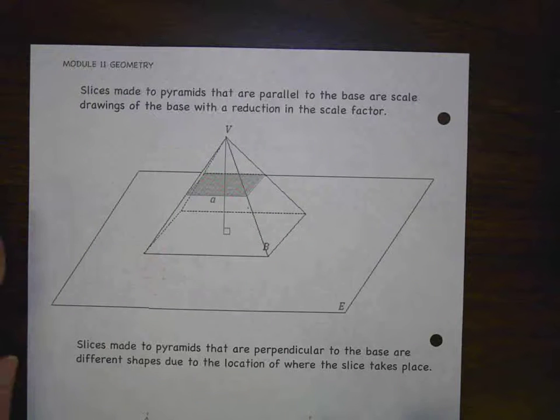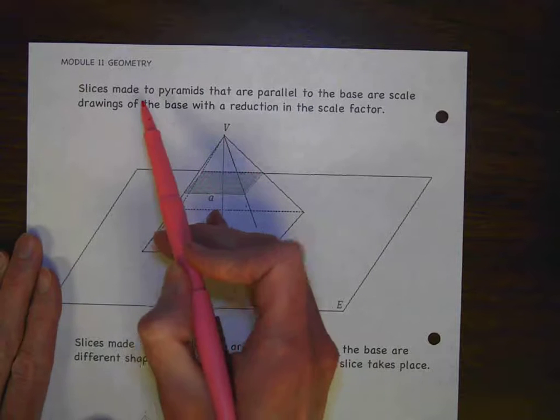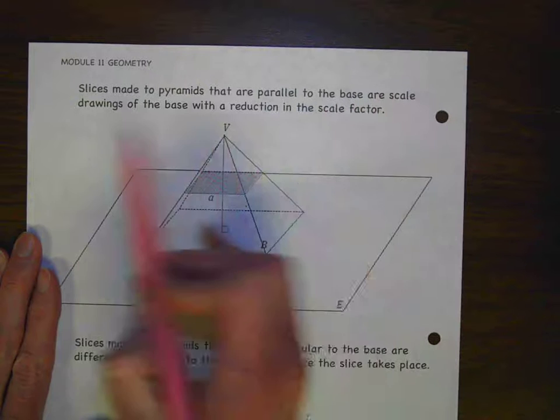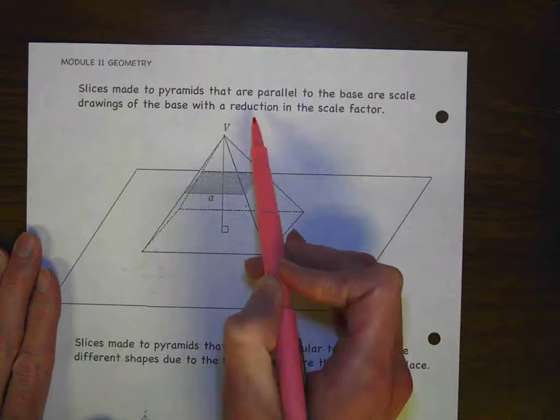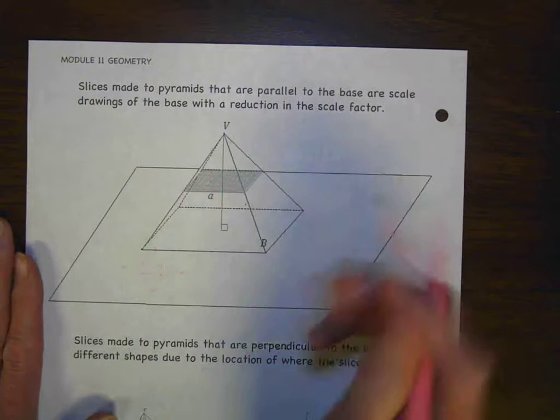Okay? So, getting back to what our lesson is about today, it isn't just about pyramids, it's talking about slices. So in yesterday's lesson, we talked about slices as being geometrical planes that intersect and cut through 3D figures. So a slice made to a pyramid that is parallel to the base is a scale drawing of the base with a reduction in scale factor. This is the coolest thing that I have learned about doing this.